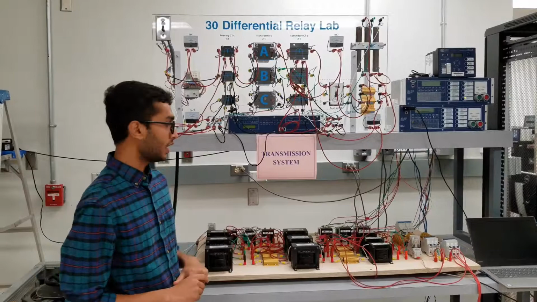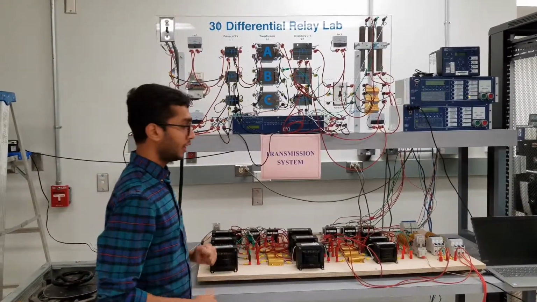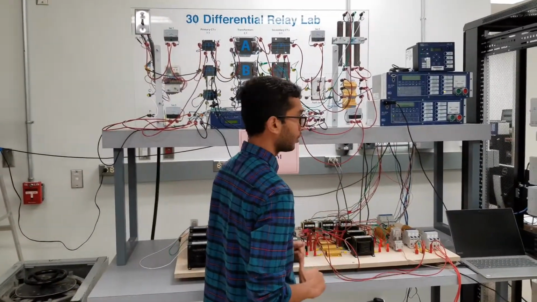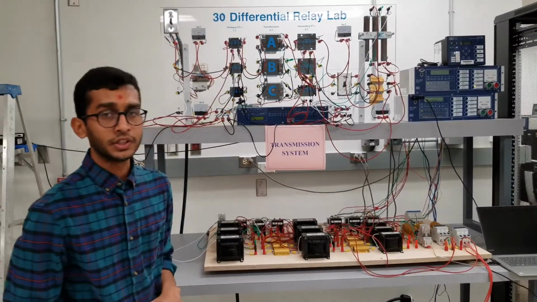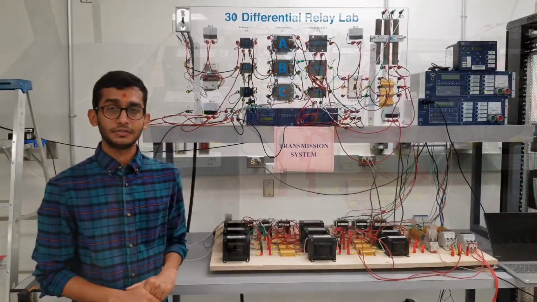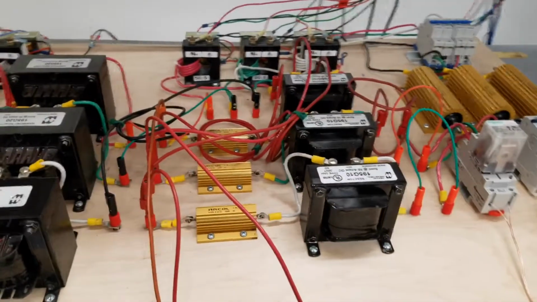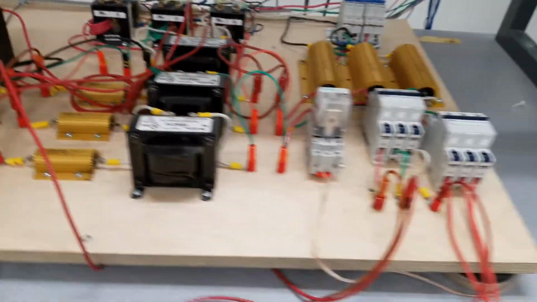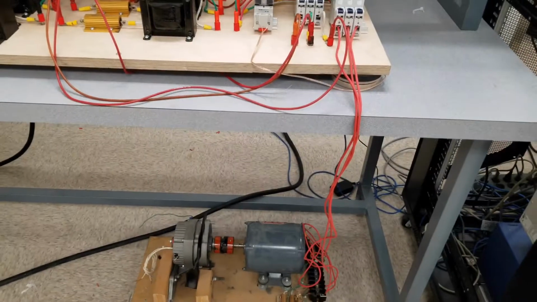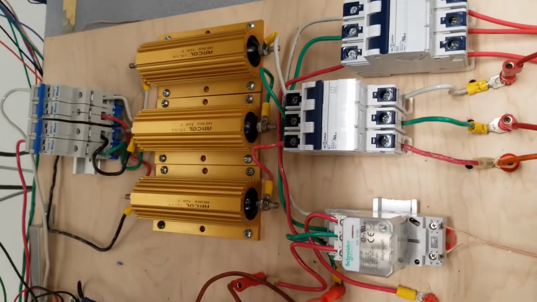Right now we have one transmission line model and distribution line model, and each side is connected with protective system equipment. So in the transmission line, this is the sending end side and this is the receiving end side. And we have over here a 3-phase load circuit and a circuit to create a fault on the distribution side.